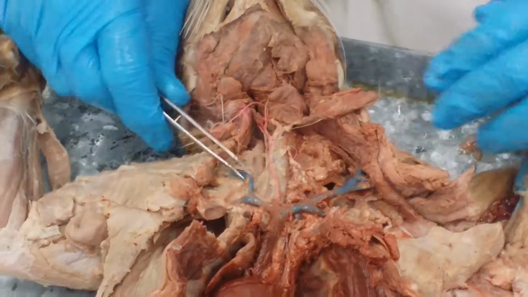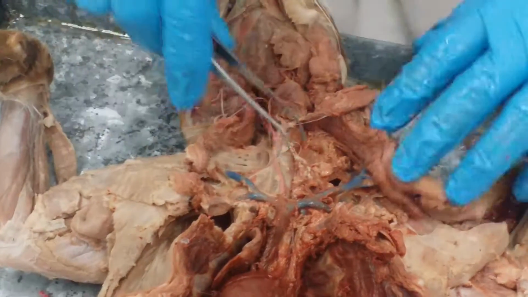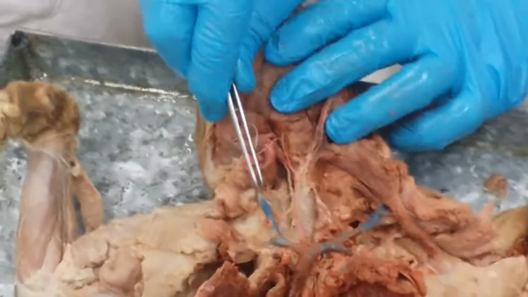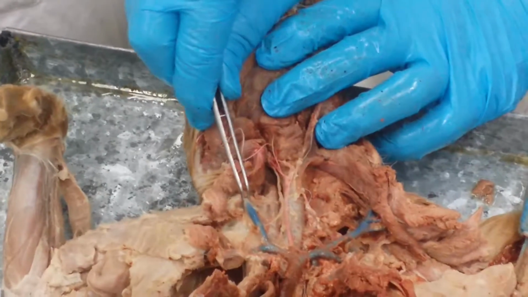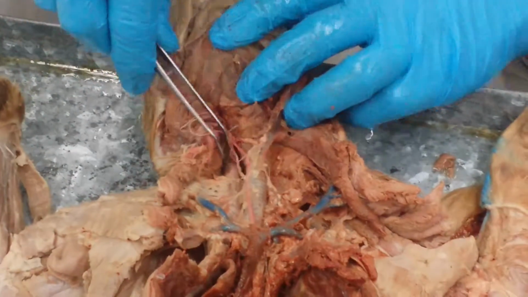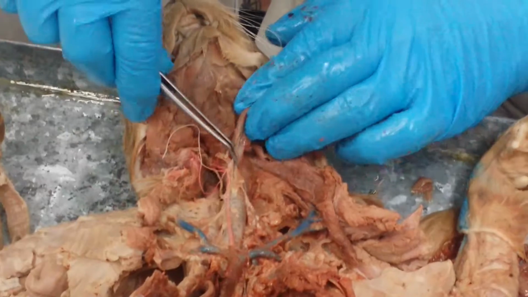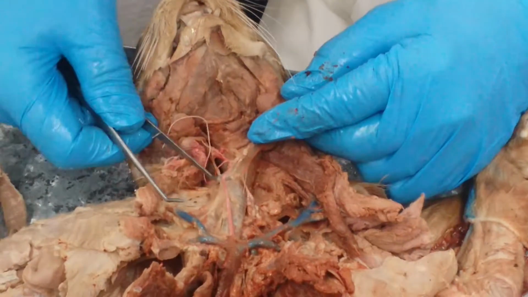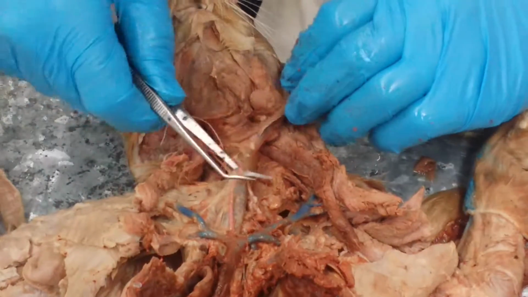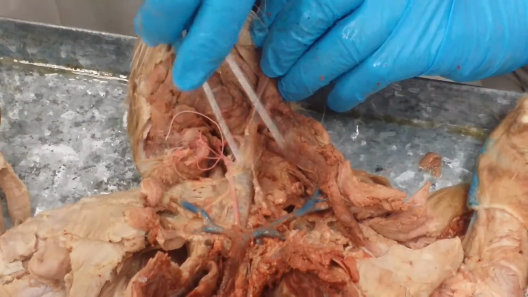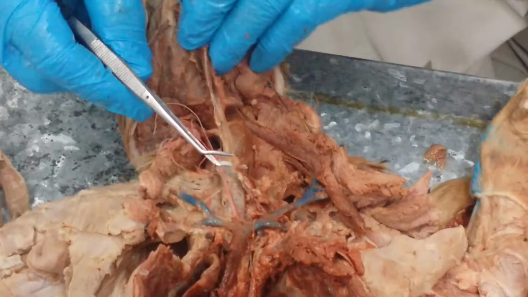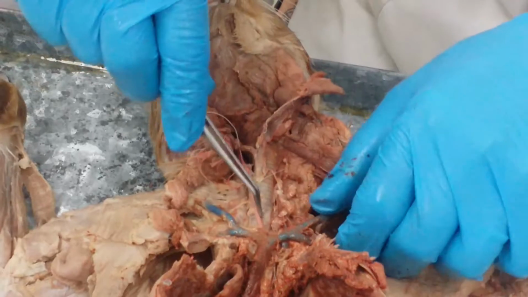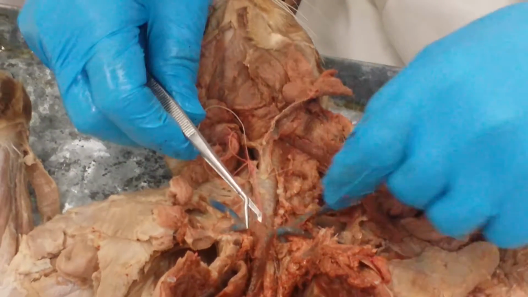Okay. Here we have this vessel, the external jugular. There is no internal jugular. I do see this is the right common carotid. The left common carotid is not here that I see.